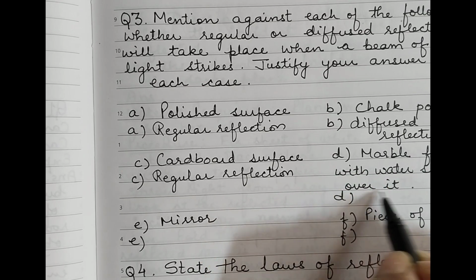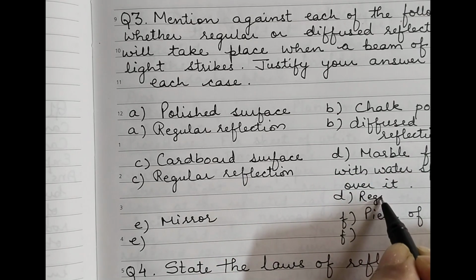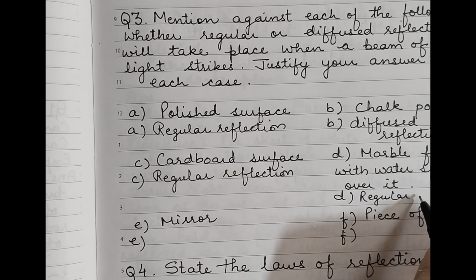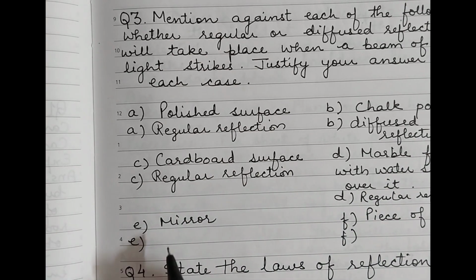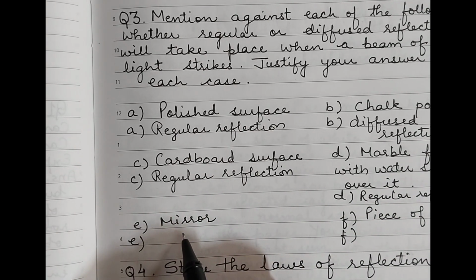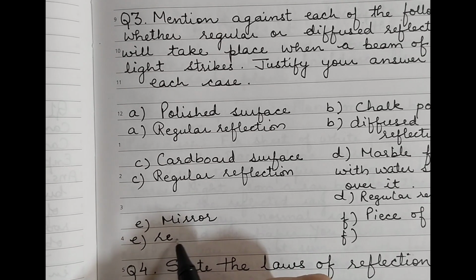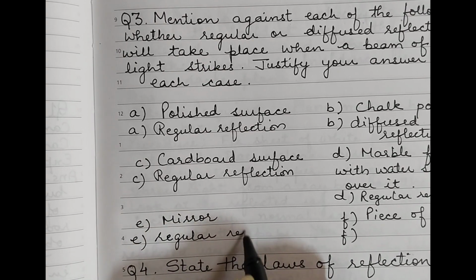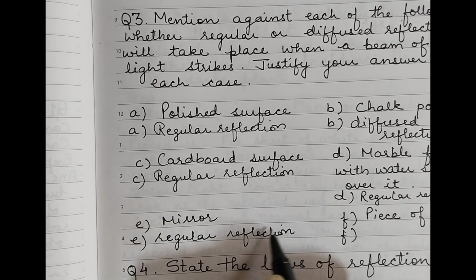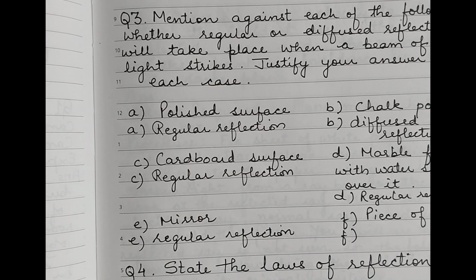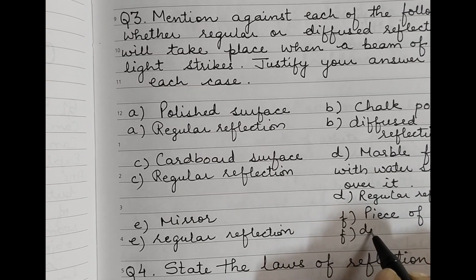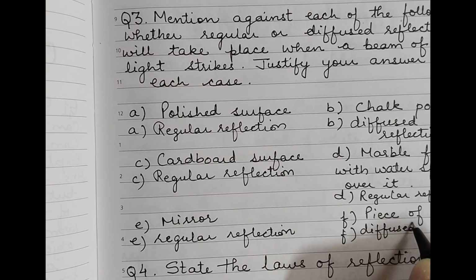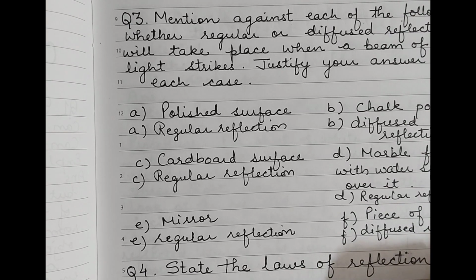Marble floor with water spread over it, regular reflection because it is a smooth surface. Now mirror, again it is a smooth surface. Again you will have regular reflection. Now piece of paper, this is a rough surface again. So you will have again diffused reflection on rough surface.